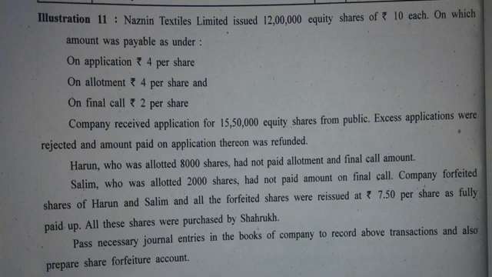So the company forfeited the shares of Harun and Salim and all the forfeited shares were reissued at rupees 7.5 per share as fully paid up. So the concept of forfeiture, the concept of reissue. These shares were purchased by Shahrukh. Now what are we supposed to do? We are supposed to write down journal entries in the books of the company to record these transactions and also to prepare the share forfeiture account.